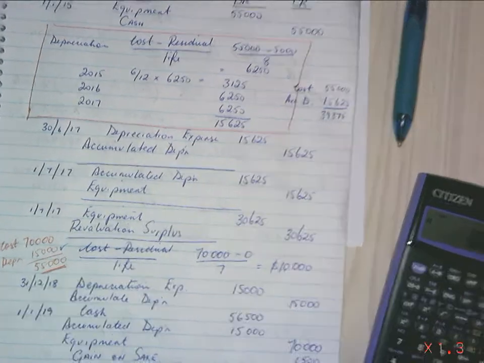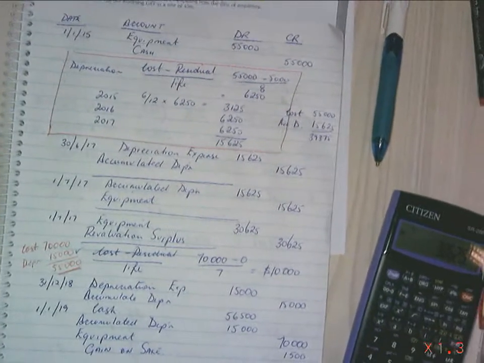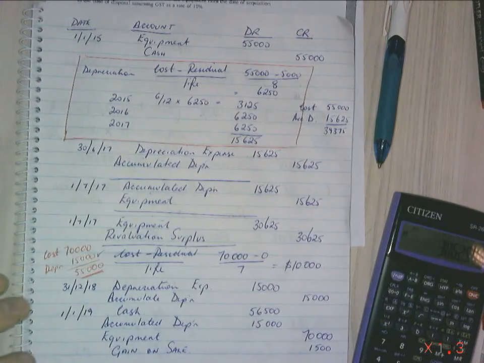Now I might just zoom out just a fraction so you can get all that on the one page. So that's our question there.